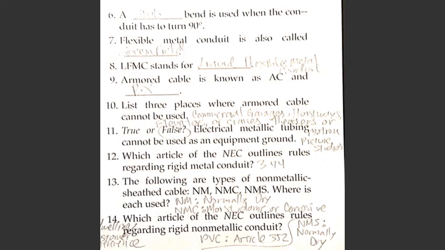Number 9, armored cable is known as AC and what else? BX. Number 10, list 3 places where the armored cable cannot be used, and that is commercial garages, hoistways, elevators or cranes, or theaters or motion picture studios. True or false, electrical metallic tubing cannot be used as an equipment ground, and that is false in most locations. It could be used many times as an equipment ground.